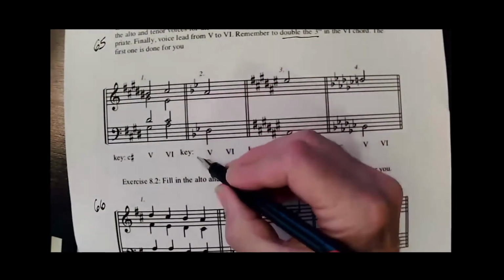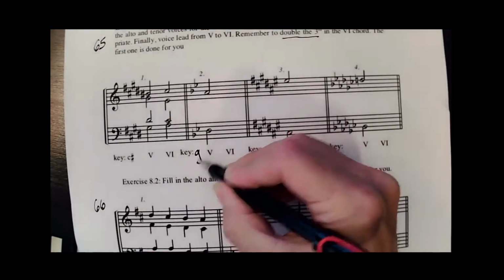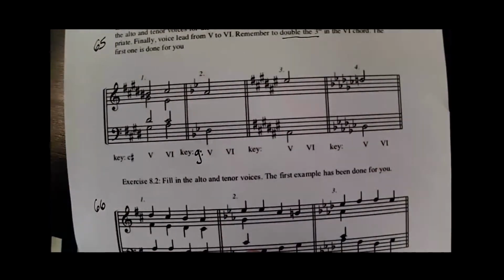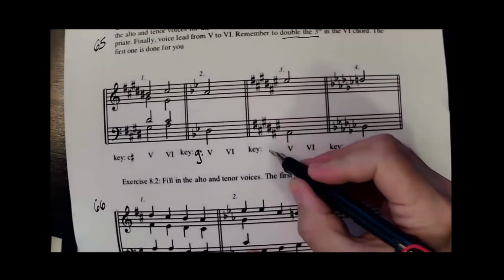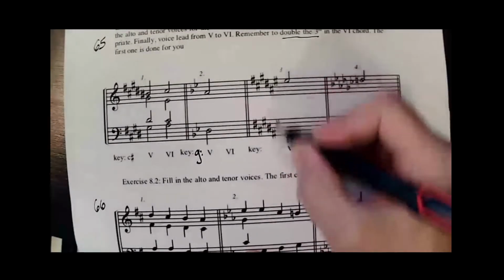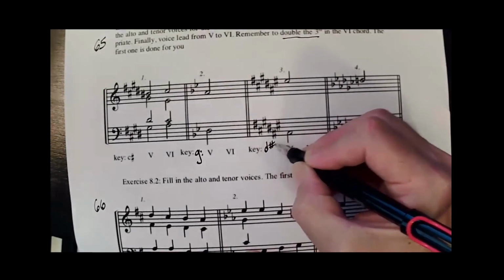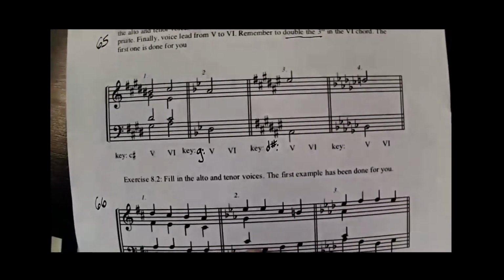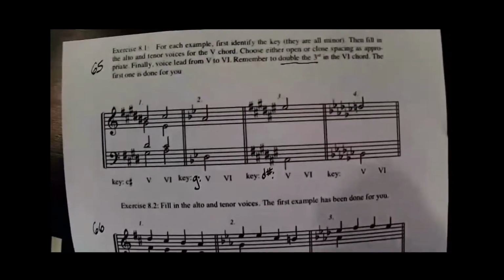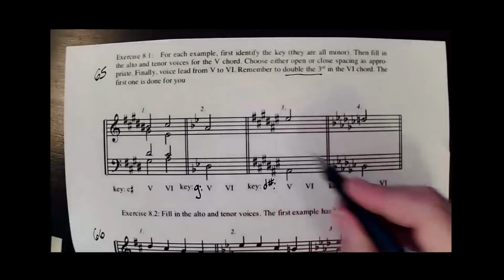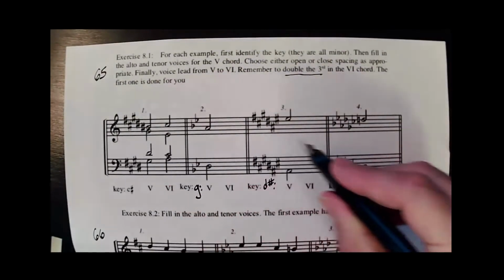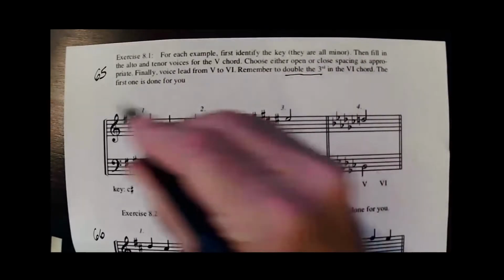2 flats, so you know that's G minor. Use a lowercase g. 6 sharps. Now that's the key of F sharp major or the key of D sharp minor. And I'll let you go ahead and fill out the rest of the keys in that example. By the way, I've only shown you the first 4. Your homework actually involves the first 8 on this page.